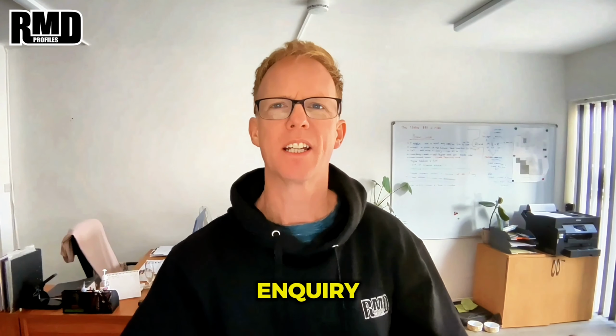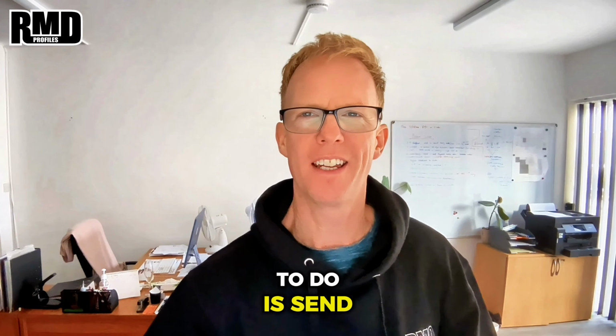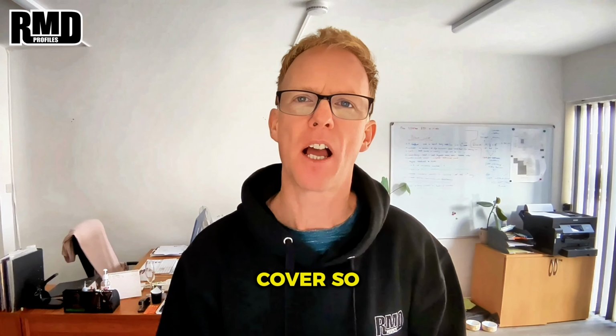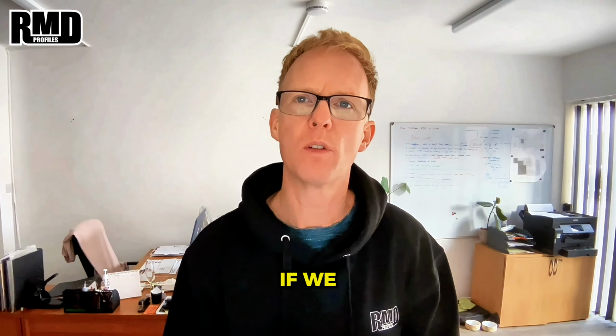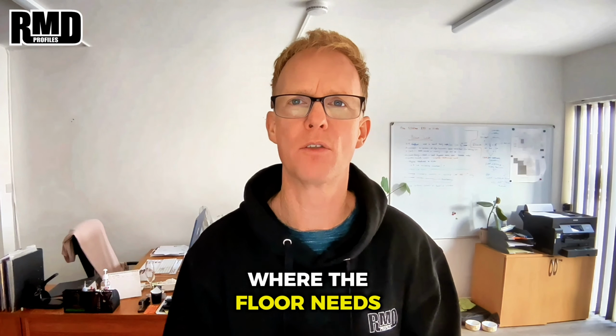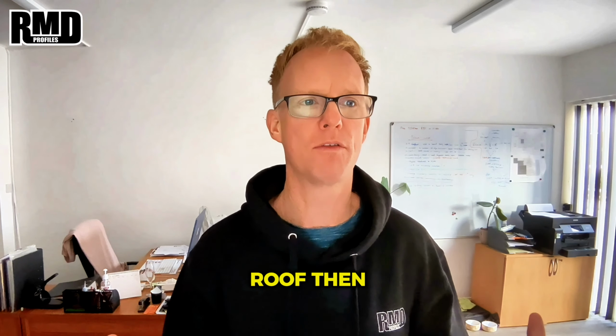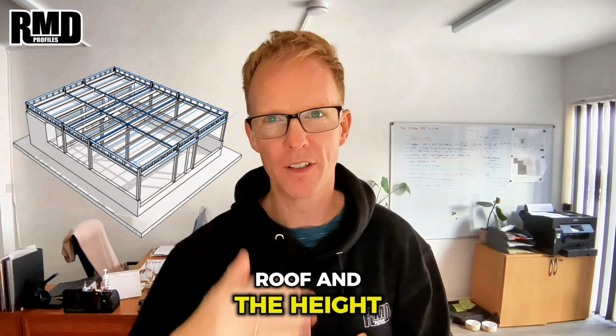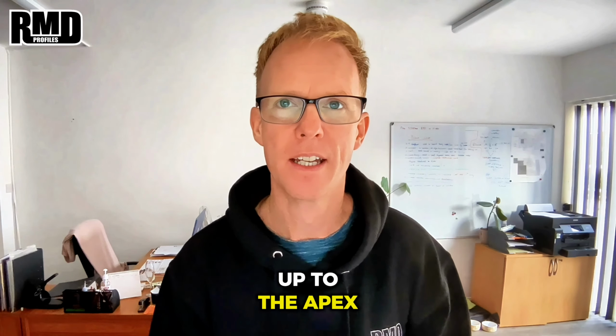When sending us an inquiry, all I'd ask you to do is send us the structural support, basically, of the area that you want the decking to cover. So for floor or roof, if we can have maybe section details of where the floor needs to sit, and if it's a roof, then I need to see the elevation, the pitch of that roof and the height from the floor up to the apex of that roof.